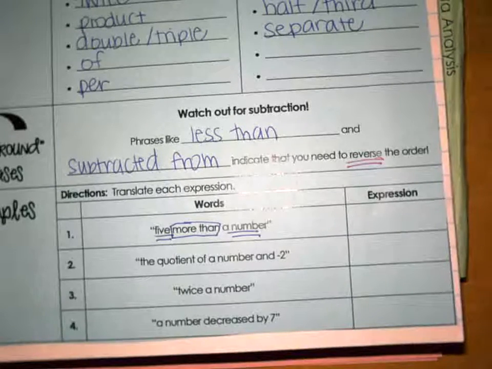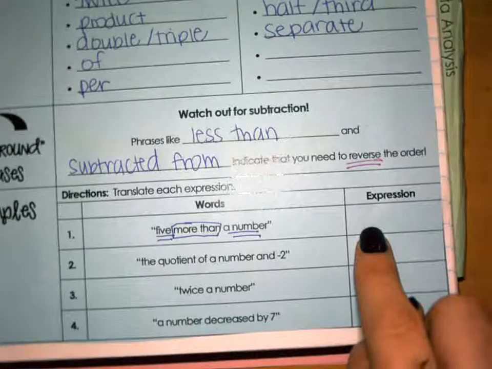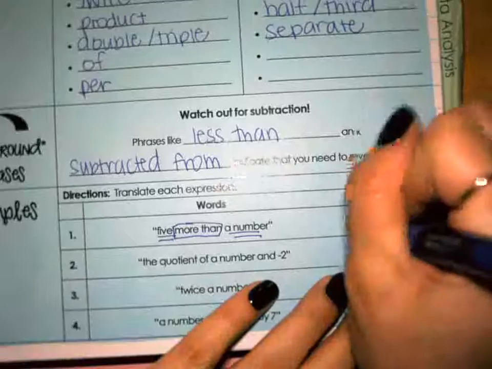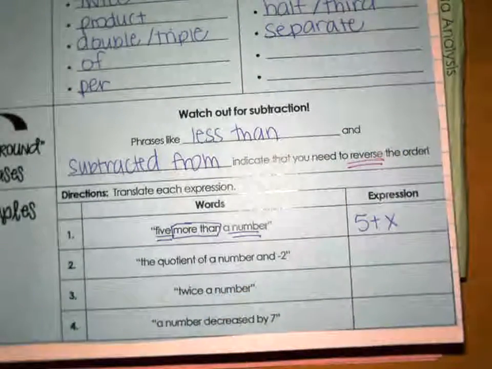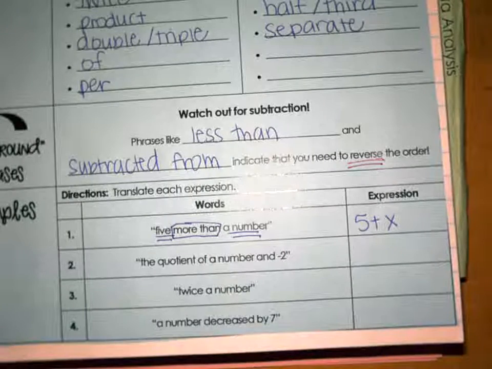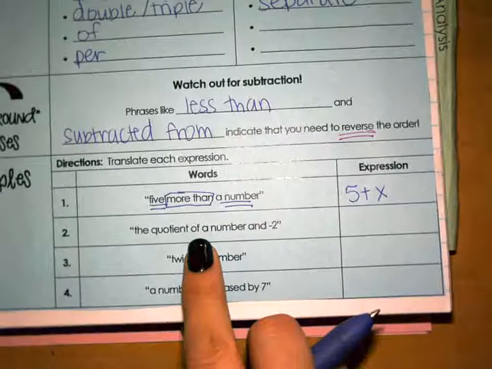So when I say 5 more than a number, how do you think I should write that? 5 plus a variable, whatever variable you choose. I have a question. Could I have written x plus 5? Yes, you could have. I could have had either one and I will be correct. Does that make sense? Okay, let's go to number 2. What should I be underlining?